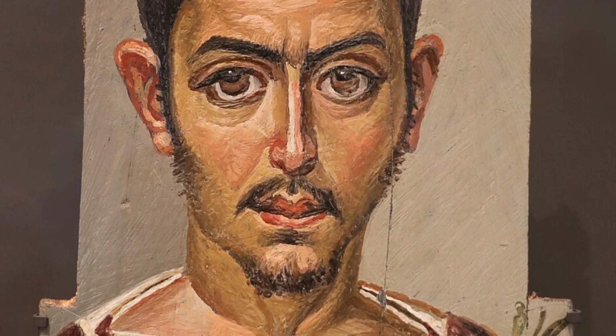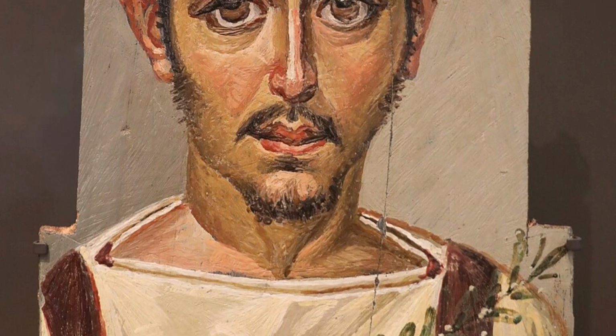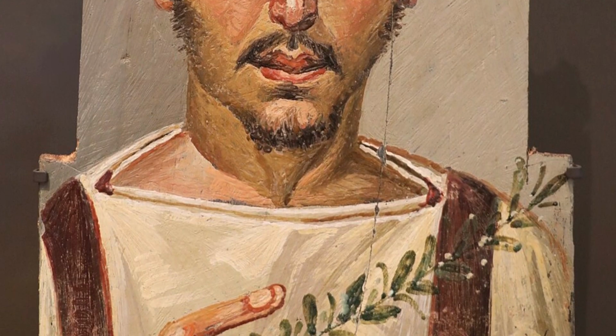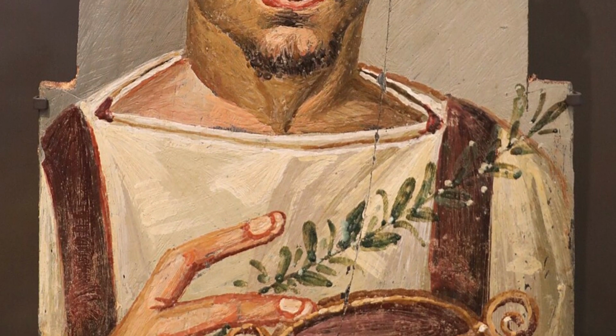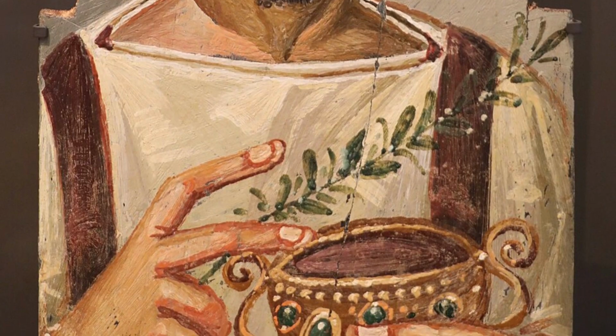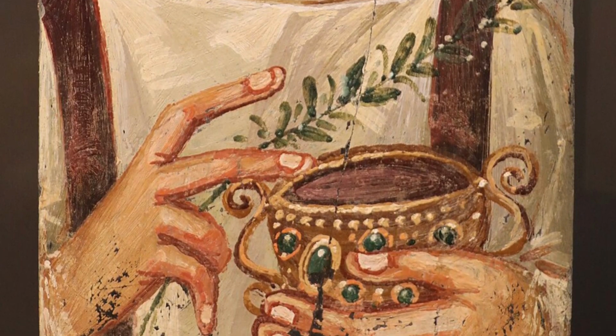But here we really see an Egyptian kind of dressed as a Roman, and this exemplifies some of that cultural mixing that we see happening in the period of late empire.